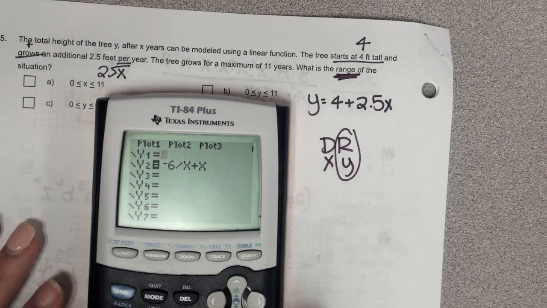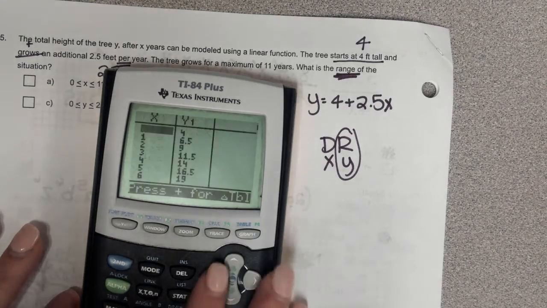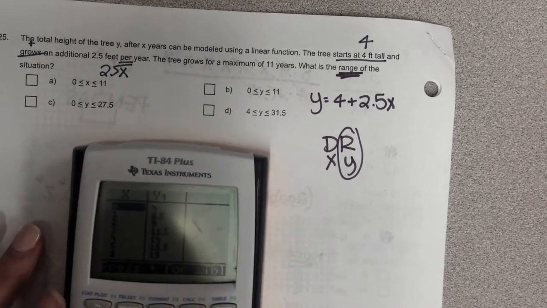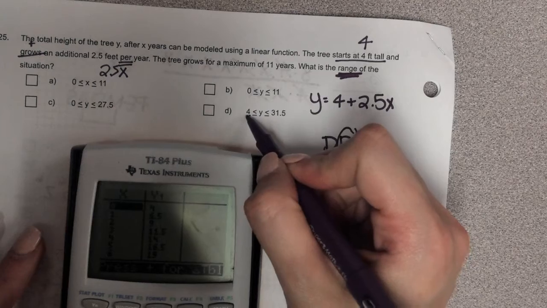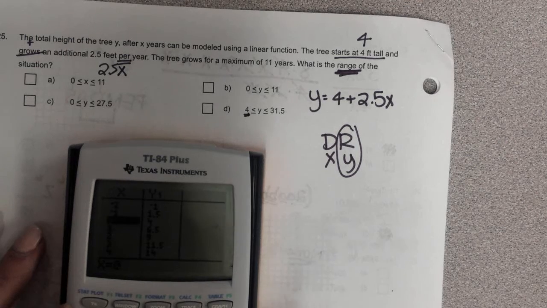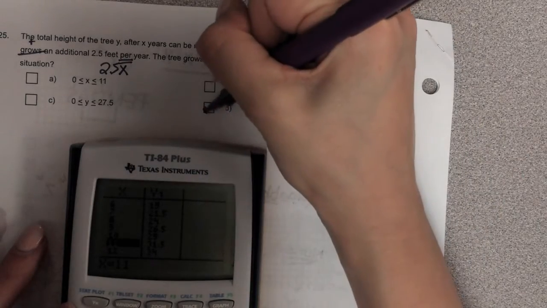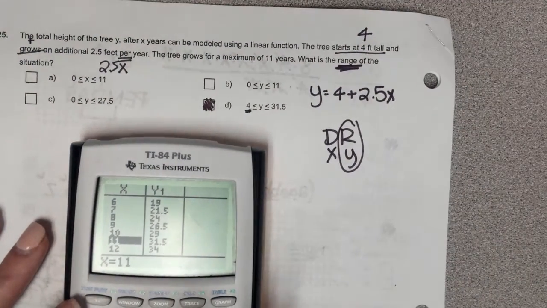So if I plug this in my calculator, because they gave me an equation, or I wrote an equation, 4 plus 2.5x, it starts off at 4. So the lowest height is 4. Well, that already tells you right there, you can't have negative years, okay? So the y values, the lowest we have is 4. And then it's going for a max of 11 years. So at 11 years, it's going to be 31.5. So this is your correct answer.